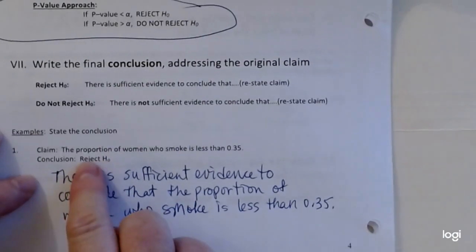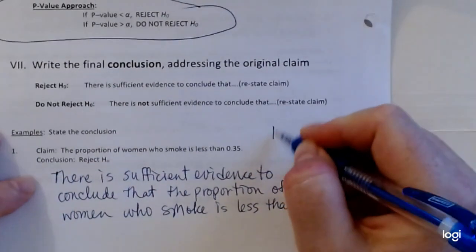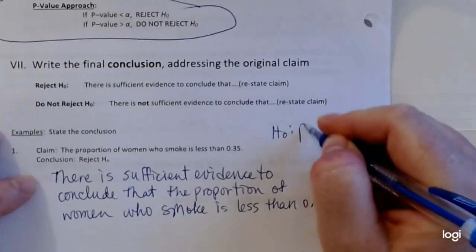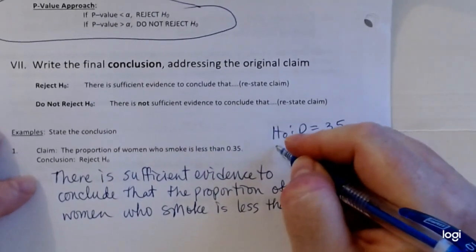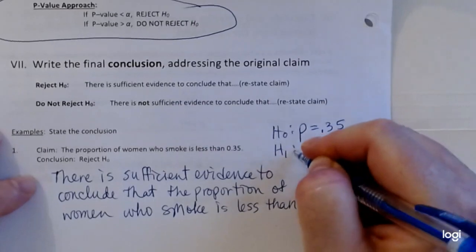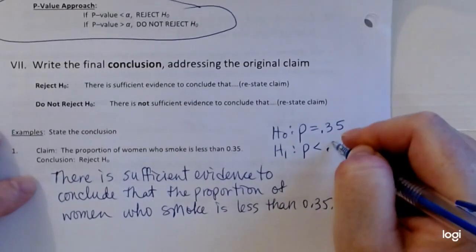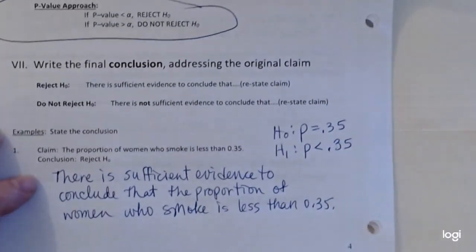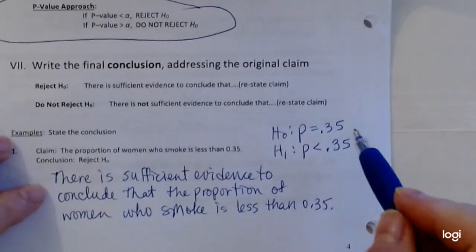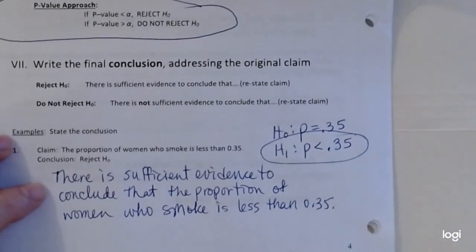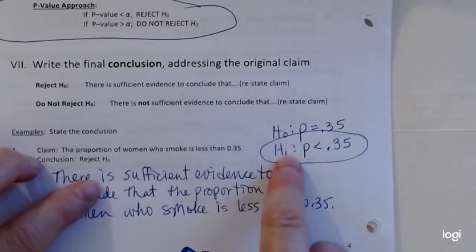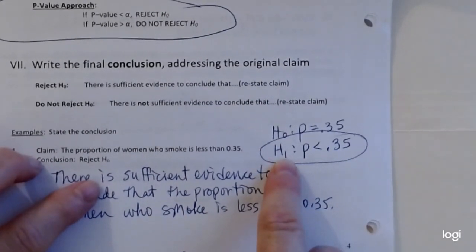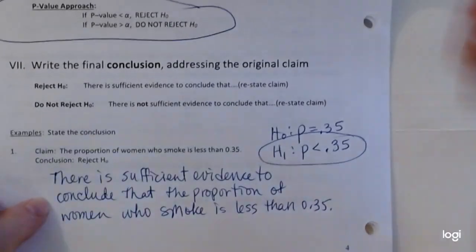So we rejected H0. H0 would have been that the proportion equals 0.35. The claim was that the proportion is less than 0.35. We didn't prove anything, but the evidence supported this. So when we reject H0, the evidence supported the claim, and this is how we would state that.